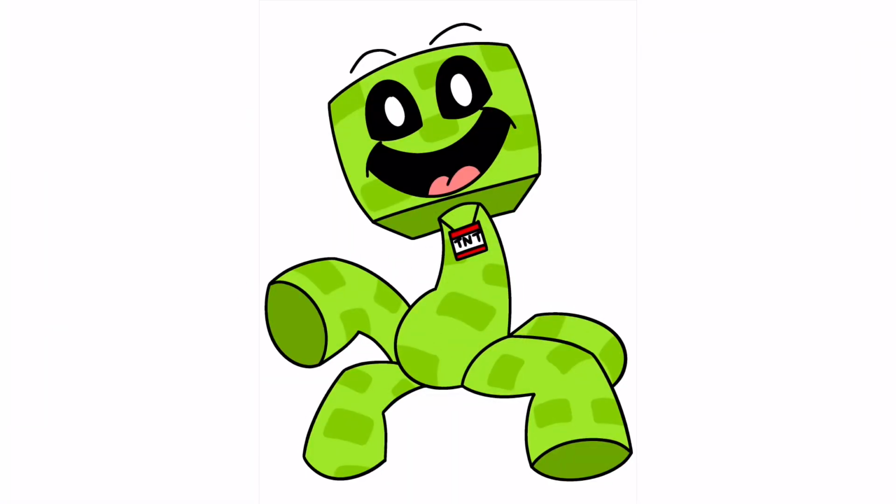And that is it. That's how you draw a creeper from Minecraft as a smiling critter from Poppy Playtime.